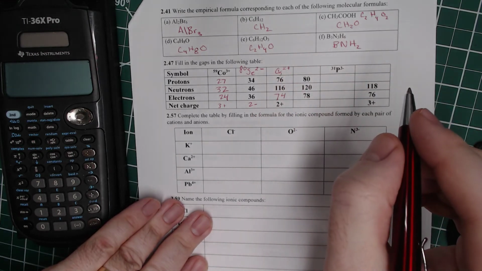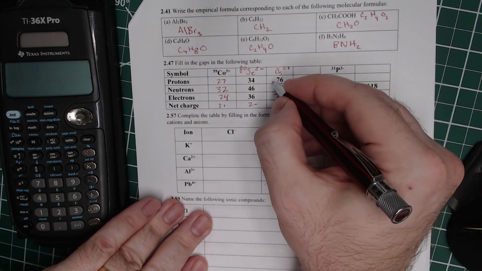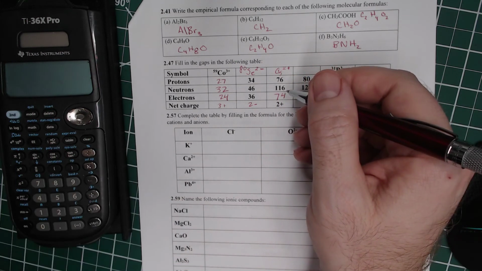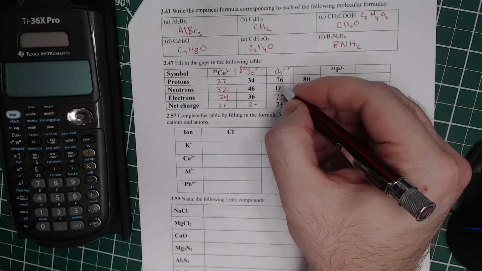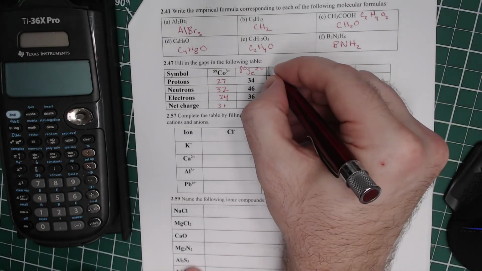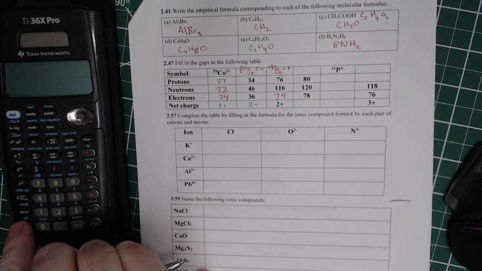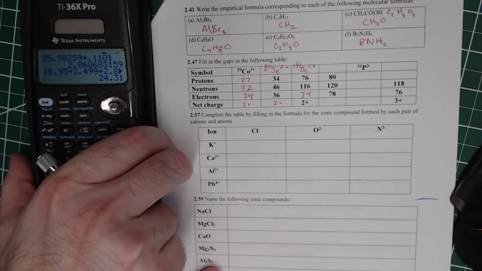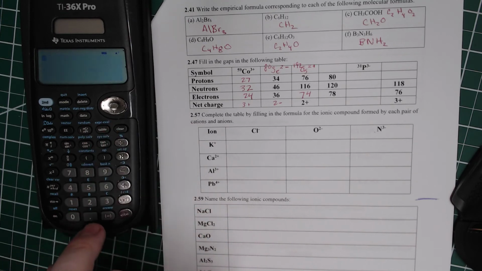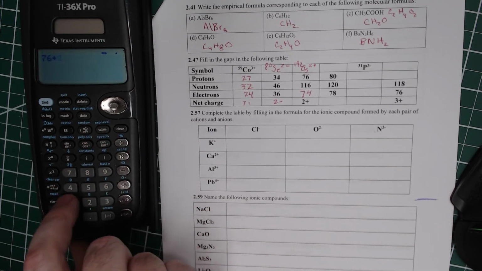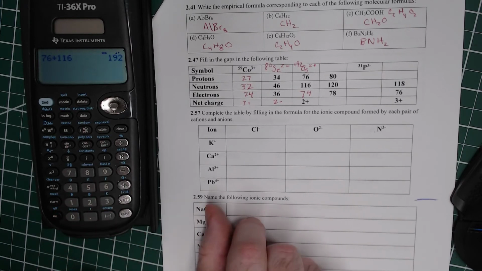So osmium 2 plus. And then our number of protons plus our number of neutrons is going to come out to 192. I should double check that, just because, you know, math and stuff. Let's see, 76 plus 116, 192.